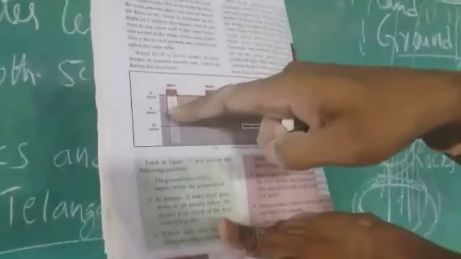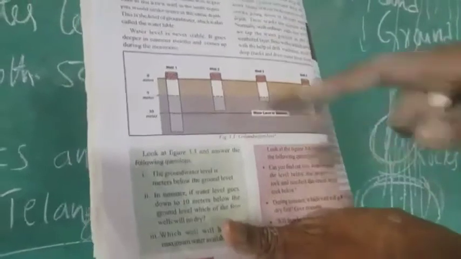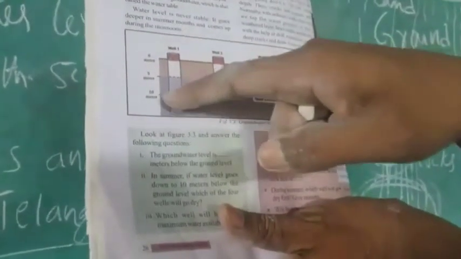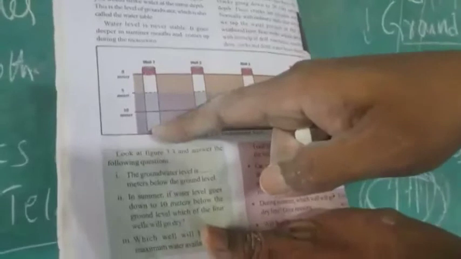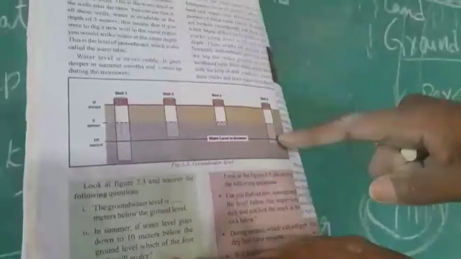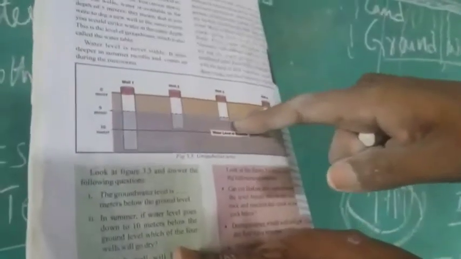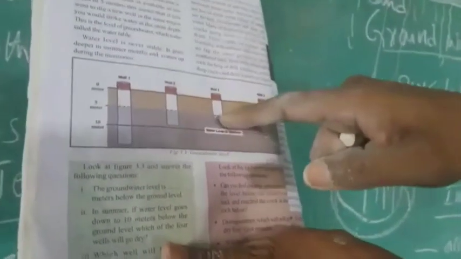And you see the first well is dug more deep, and for this well there is no problem. Why? Because even if the level comes to 10 meters, there is no problem, since they dug more than 10 meters deep. Well 4 is somewhat more than 10 meters. Well 3 is only a little more than 5 meters, and this also is less than 10 meters. So for this one, well, no problem.